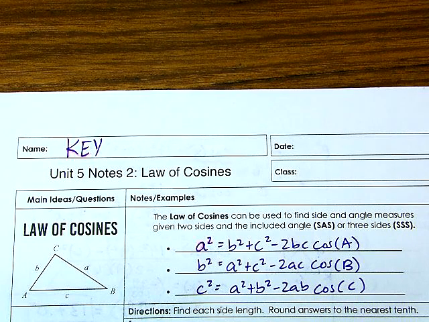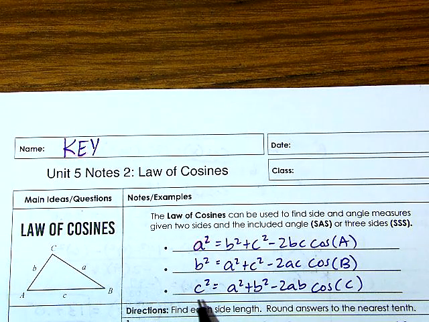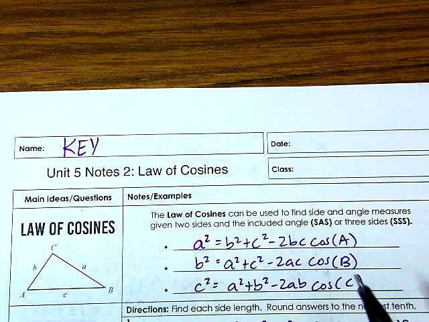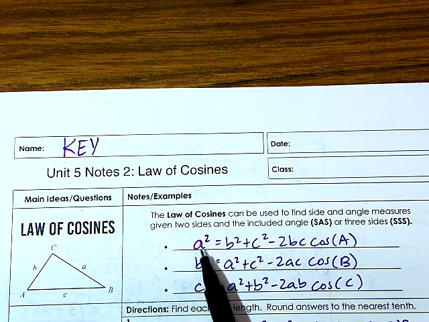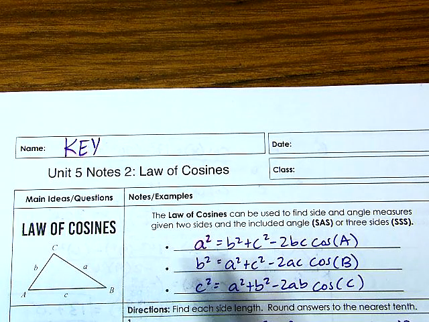Hey everyone, today we're going to be looking at the law of cosines. If you would, go ahead, pause the video, take a second, and copy down these three formulas. As you're doing this, notice this has little a, little b, little c. Those are the side lengths. And this big A, big B, big C, those are your angles.